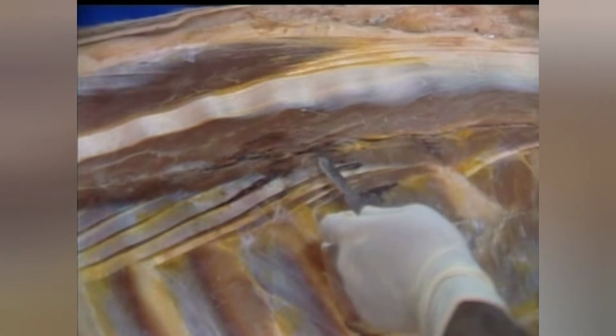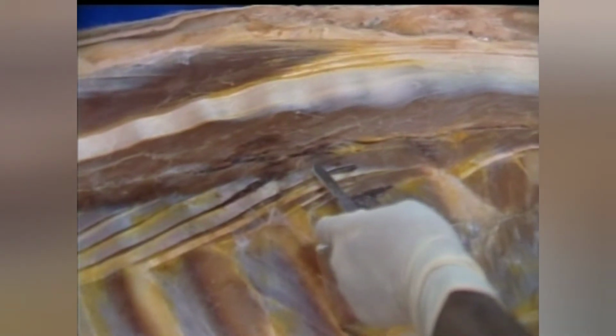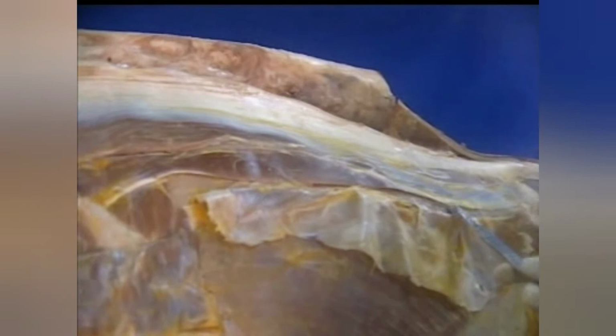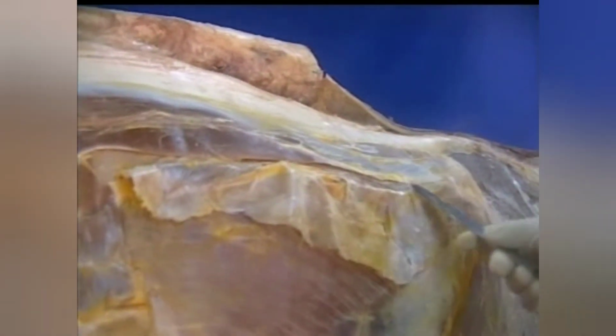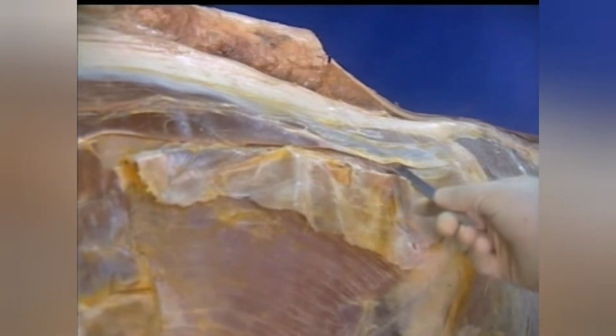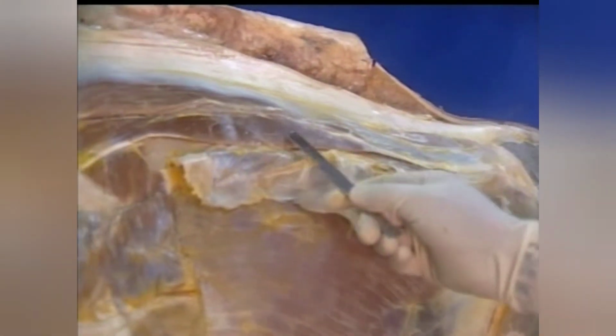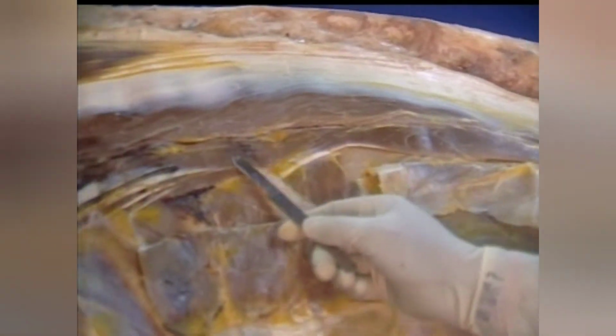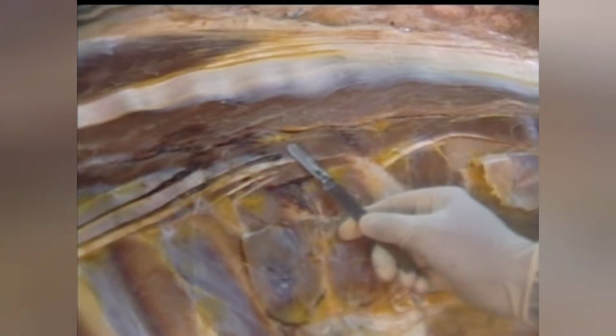Longissimus costarum. The muscle you are seeing now is the longissimus costarum. It consists of the lumbar and dorsal parts. This is the lumbar part which originates from the lateral angle of the ilium and the transverse process of lumbar vertebrae.